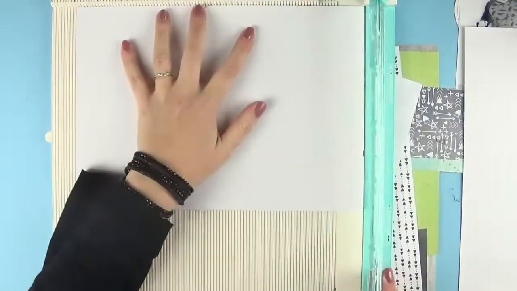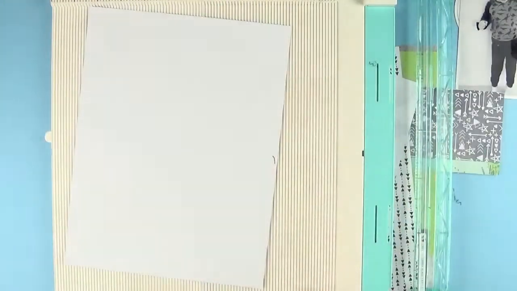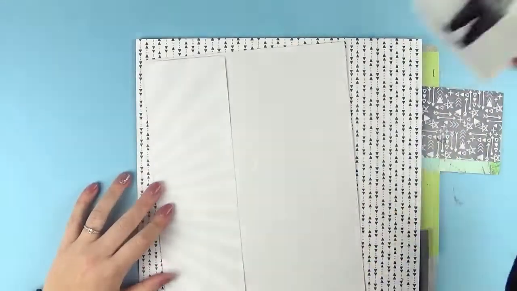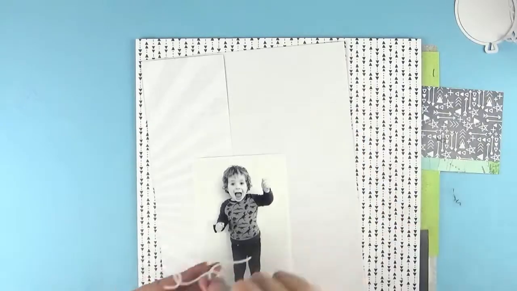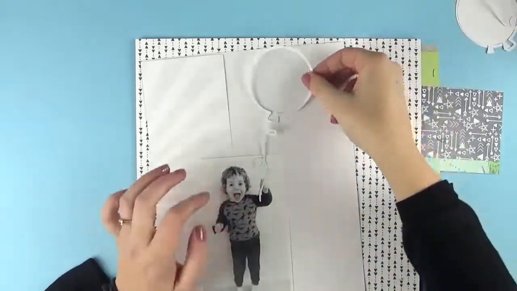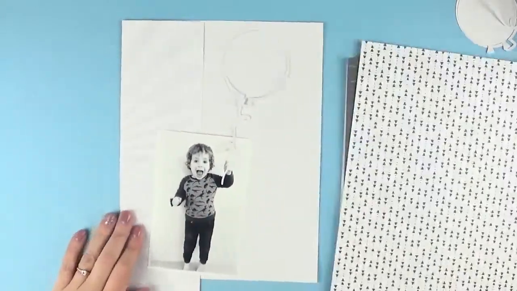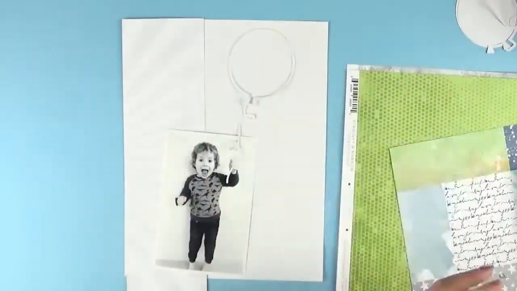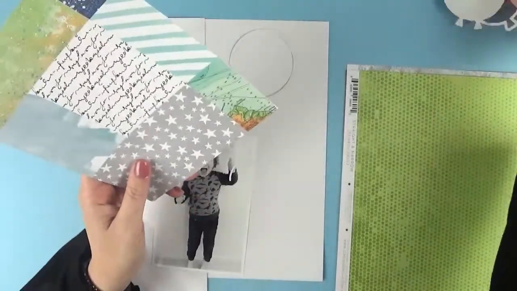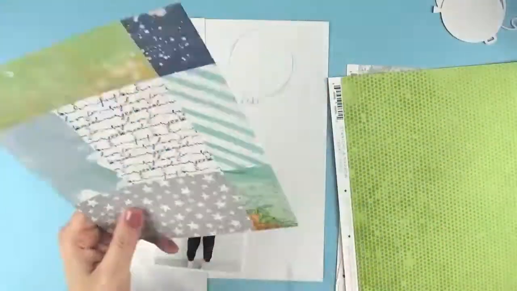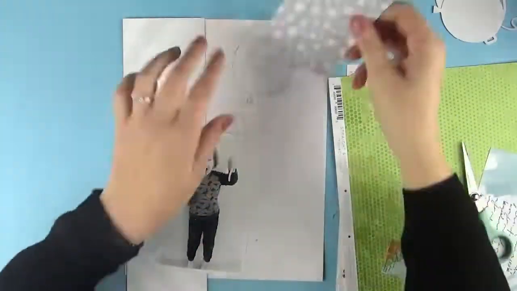So I begin this layout by cutting my cardstock ready to get started, and I cut it at 8.5 by 11 to begin with, just because I wasn't entirely sure where I was going and what I was wanting to do yet. I had this little offcut of this grey sunbursty looking paper, and I decided to use that to sort of ground the edge of my layout.